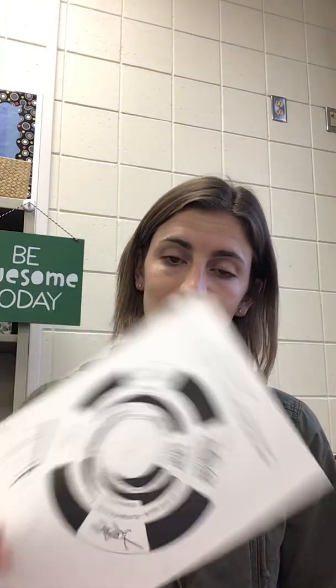Think about the ecosystems that we've been studying in our science unit and what plants or animals might serve as producers, consumers, decomposers. I'll be asking you to reflect on that question at the end of this assignment and to use this wheel that we're going to make as a tool.